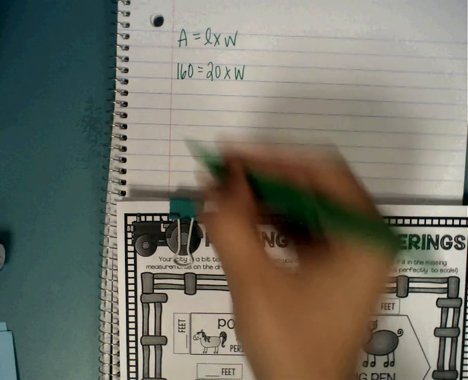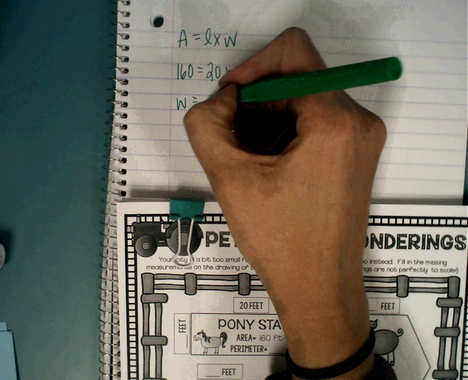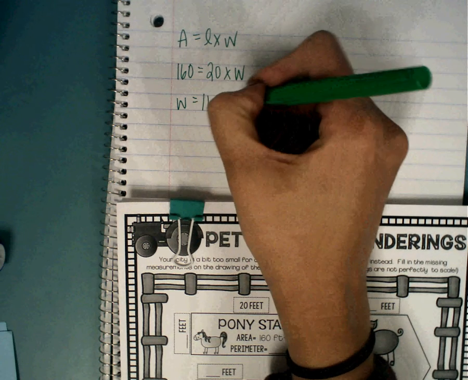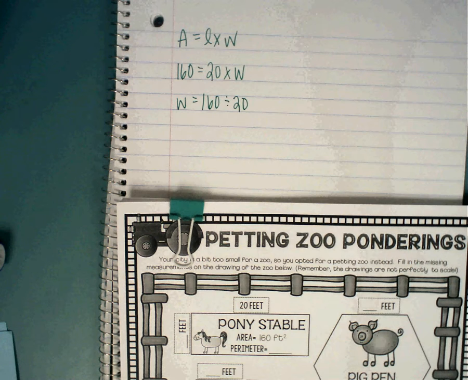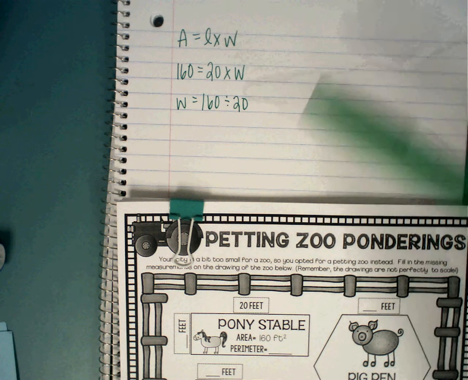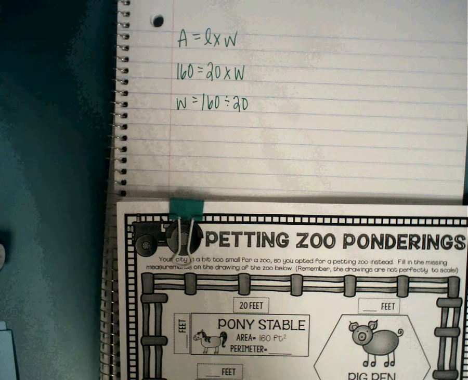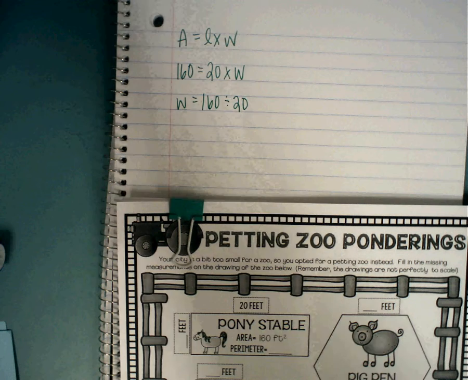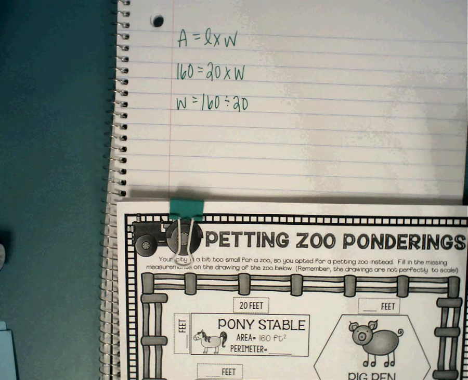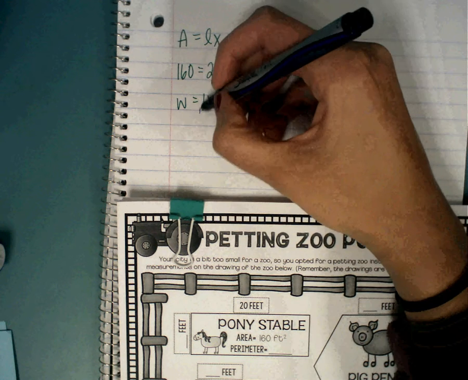I could. So W is going to equal 160 divided by 20. And I know what you're thinking, we can't divide by two-digit numbers. We don't know how to do that. Well, guess what? You do know how to do that. Because we can just find a what? What do you see here? I see it. I see a hidden fact. I see something that's going to make my life a whole lot easier.